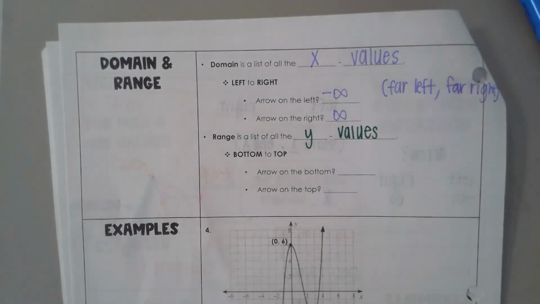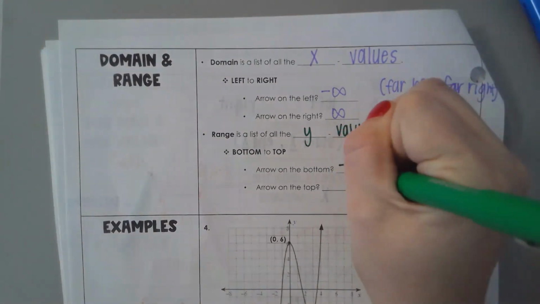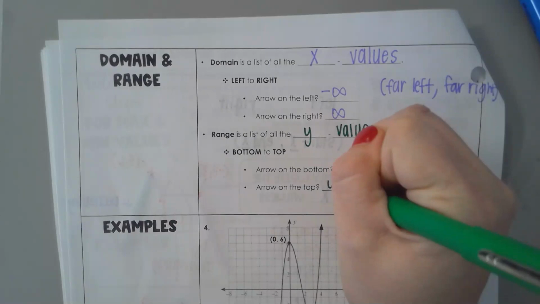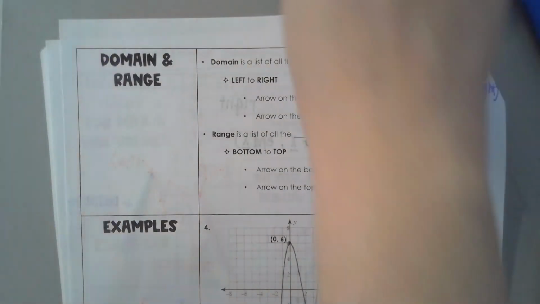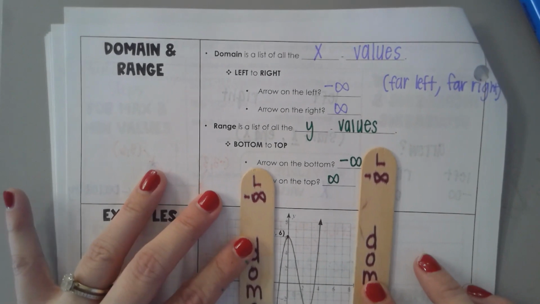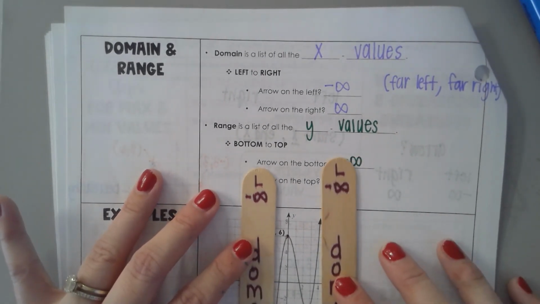Y values go from bottom to top. So what do you think you would put if there's an arrow at the bottom? Negative infinity. What about if there's an arrow at the top? Positive infinity. Good. So let's take your popsicle sticks and put them on the left and right until we hit part of the graph.